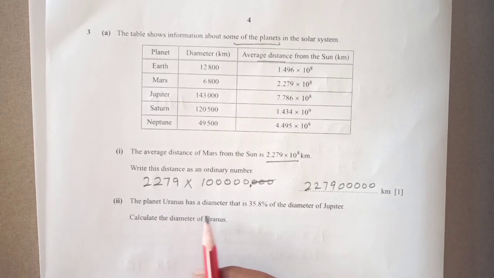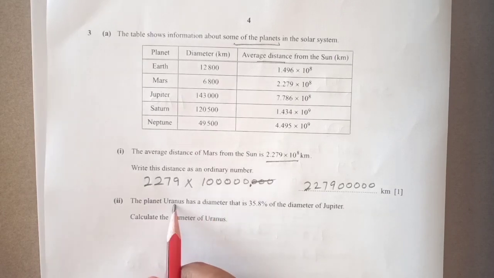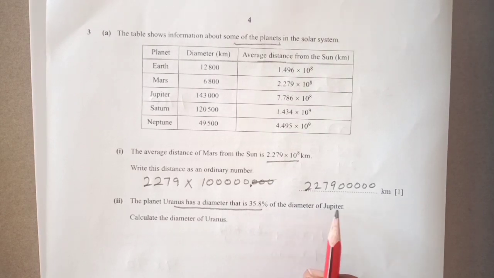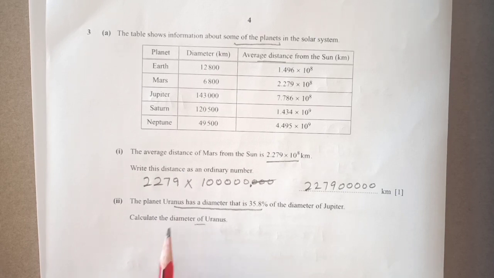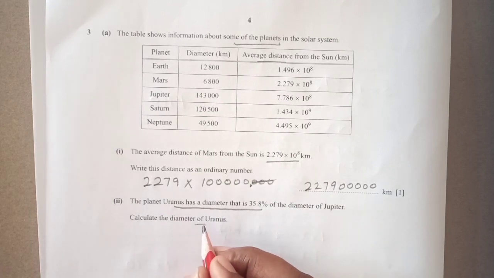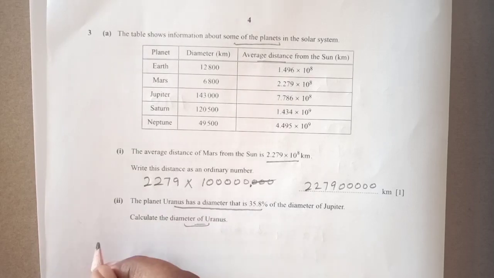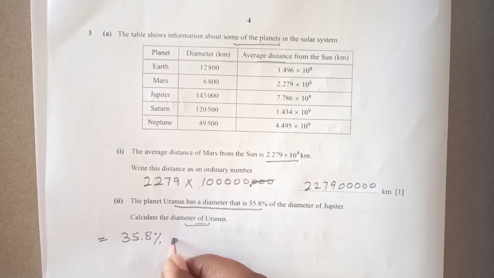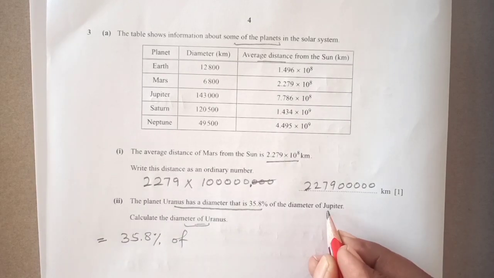The planet Uranus has a diameter 35.8% of the diameter of Jupiter. Calculate the diameter of Uranus. So the diameter of Uranus is going to be equal to 35.8% of the diameter of Jupiter.